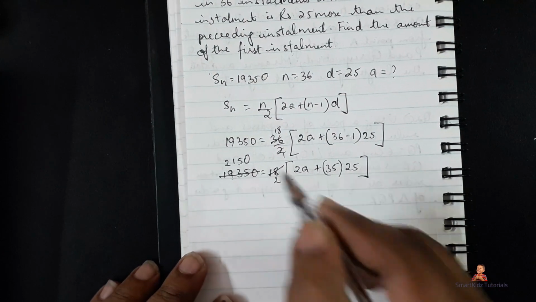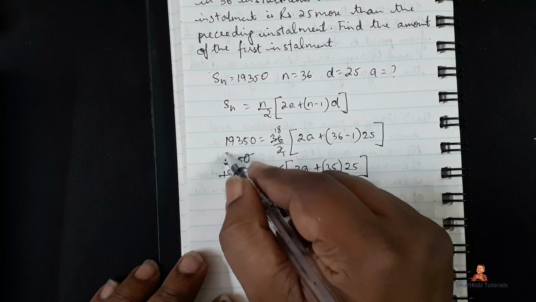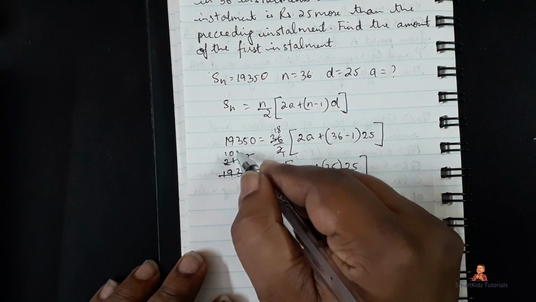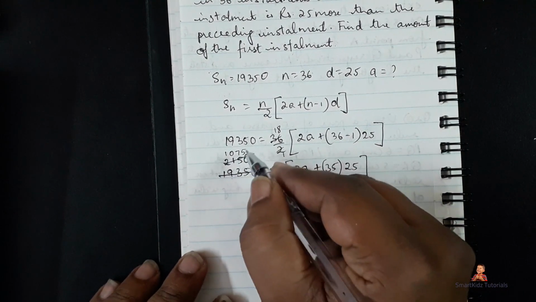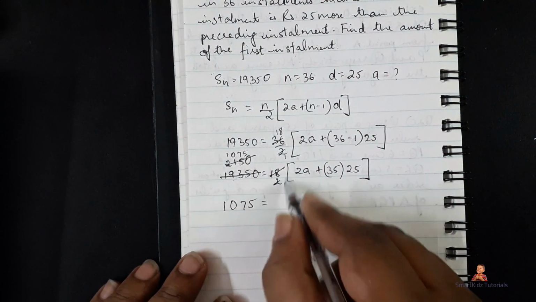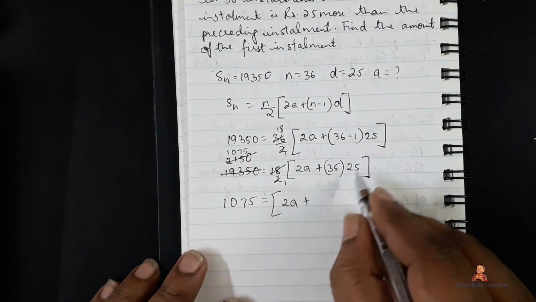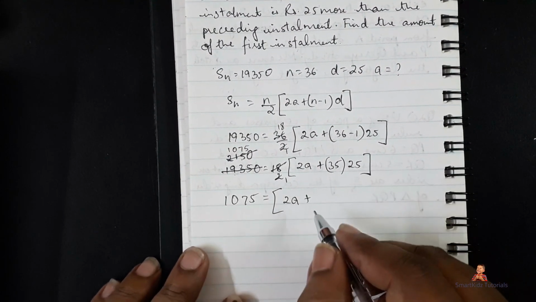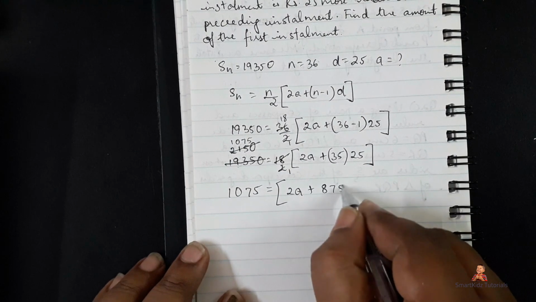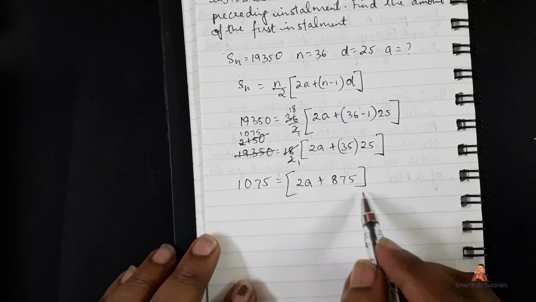So cancel this part, and then we can still divide. 2 1s are 2, 2 1s are 2, 0, 2 7s are 14, 2 5s are 10. So we get 1075. 18 is gone from there. 2a, and 35 into 25 we get 875.